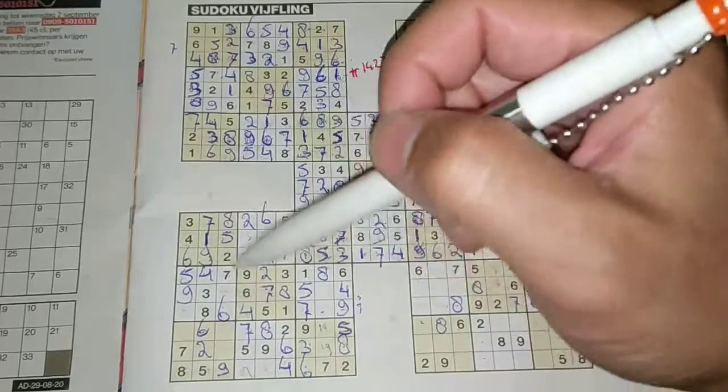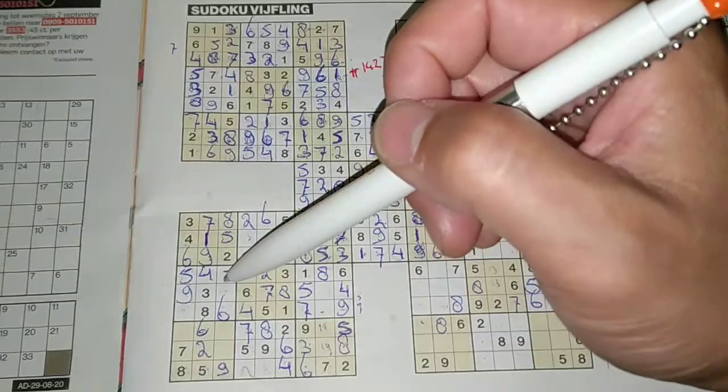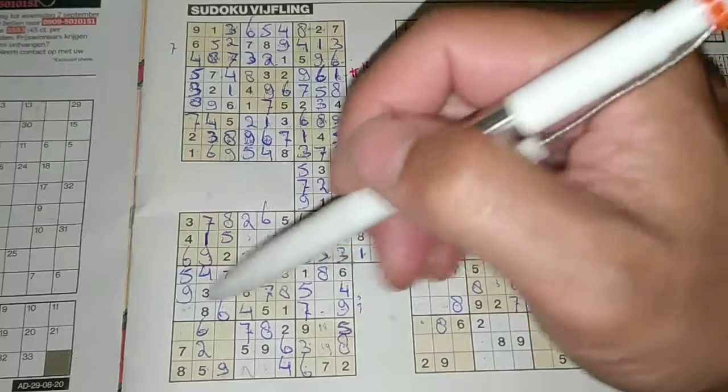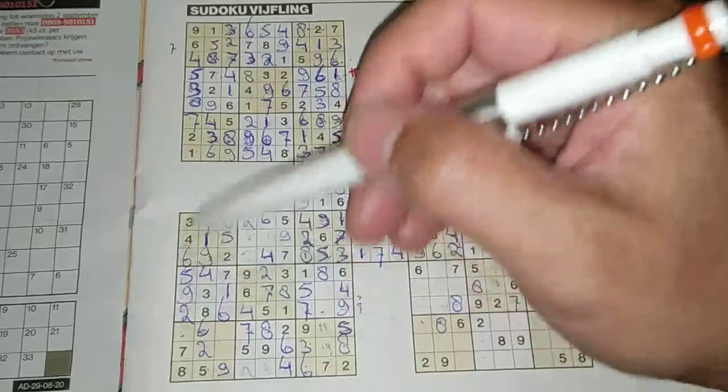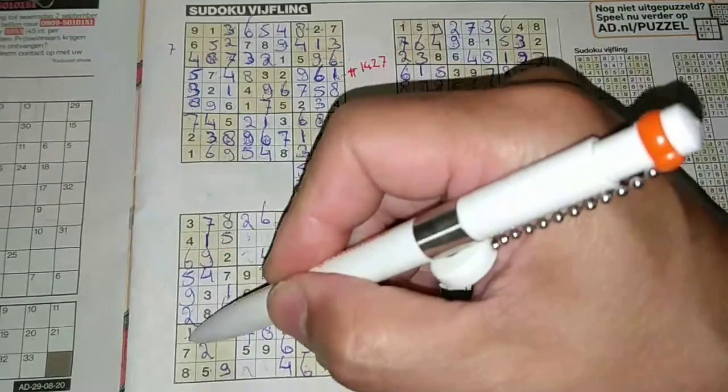2 numbers left in this big square for the numbers 1 and 2. We see here 1, no 1 there. 1 should be here, and the 2 goes there. 1 number left in the first column for the number 1.